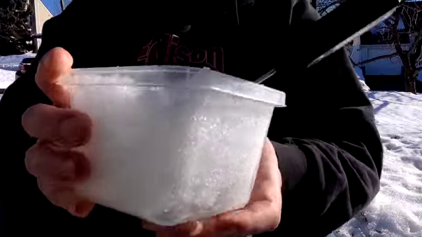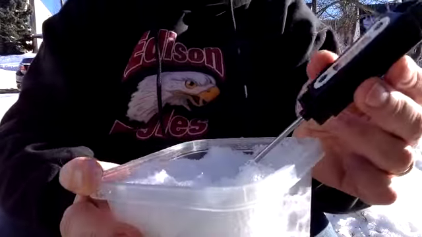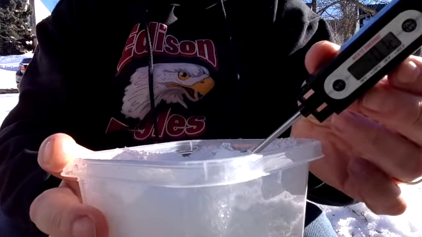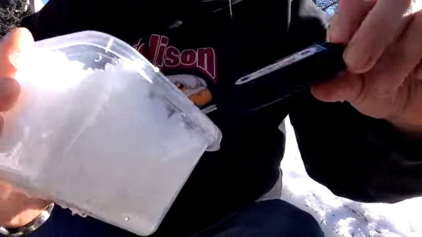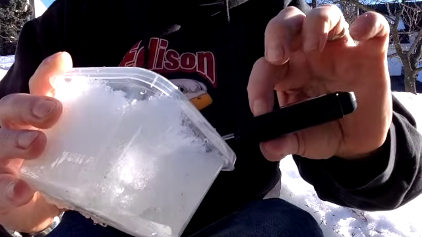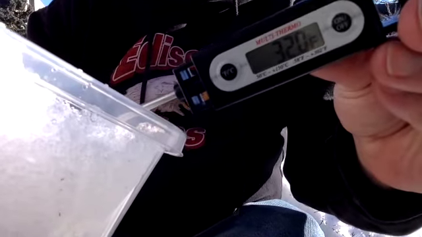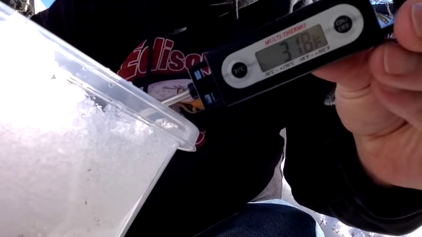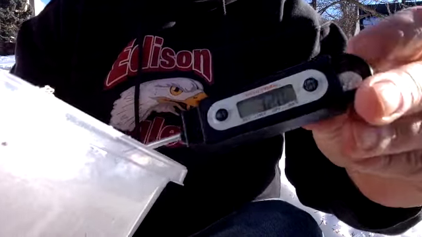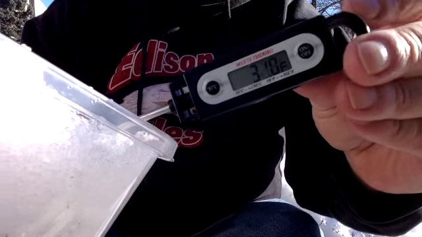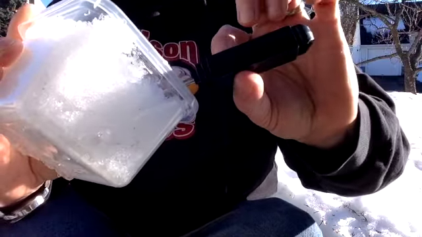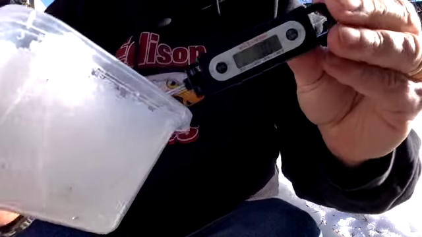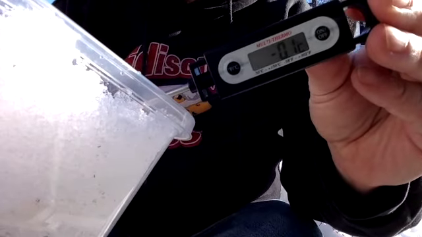I wonder why. What if I let this sit in the sun and melt a little bit? I wonder what's going to happen. And if you want to see Fahrenheit, just for giggles, 32 degrees, which is freezing in Fahrenheit, but we use Celsius in science. So there it is, 0 degrees.